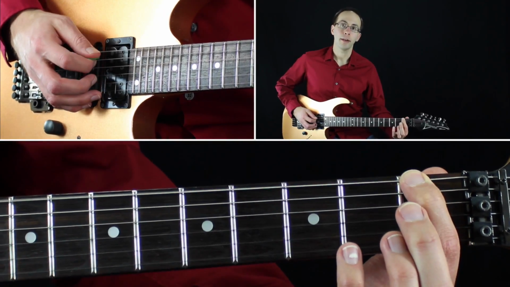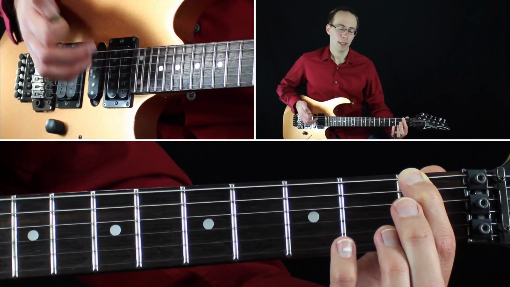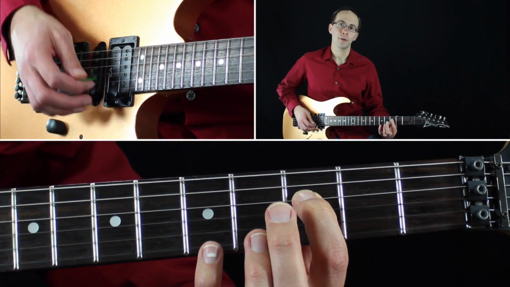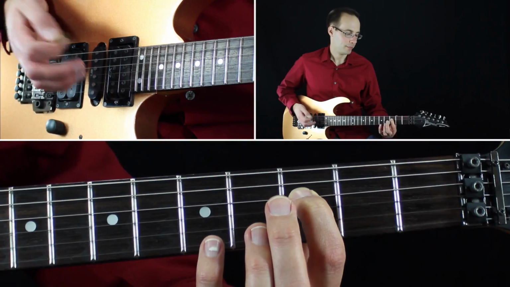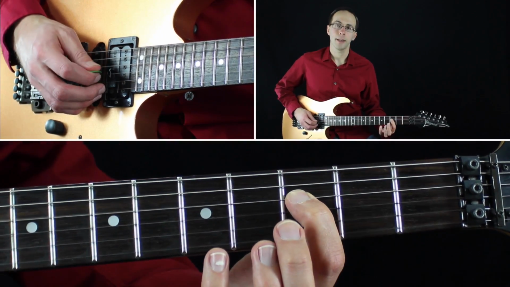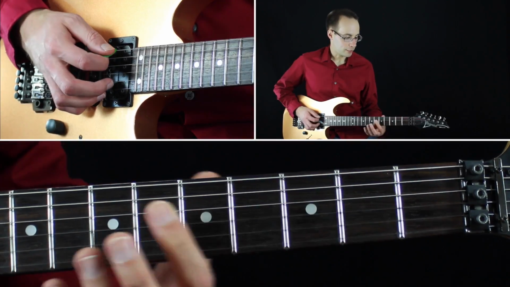So the first fret on the sixth string is an F. Now if you go down 2 strings and up 2 frets, that's also an F. That's an octave higher. So this is an F, down 2 strings, up 2 frets, that's an F. And let's try another one.